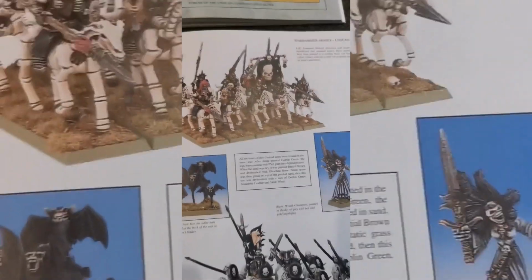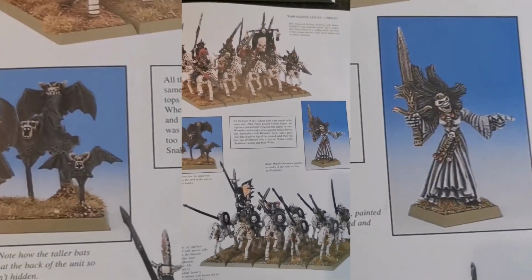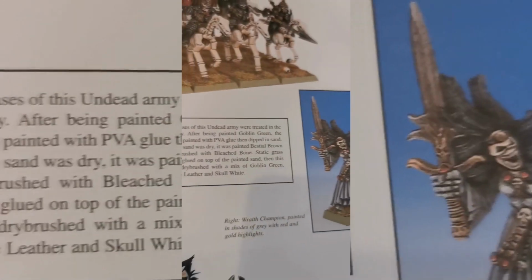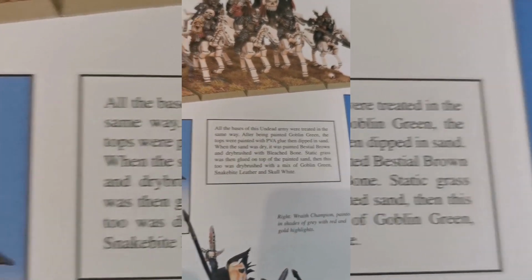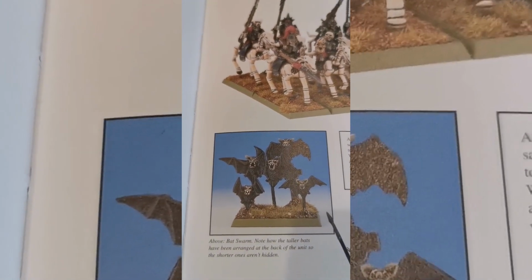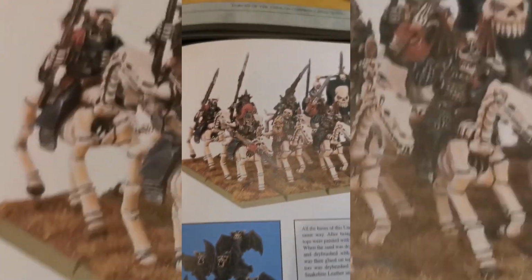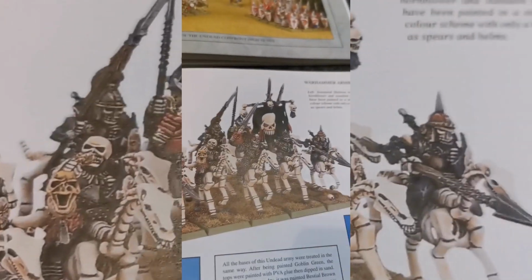But here we go. So new models crept in at this stage, and they're showcasing them here. So the Banshee, for one, and Bat Swarm here, and then some mounted whites. There we go.